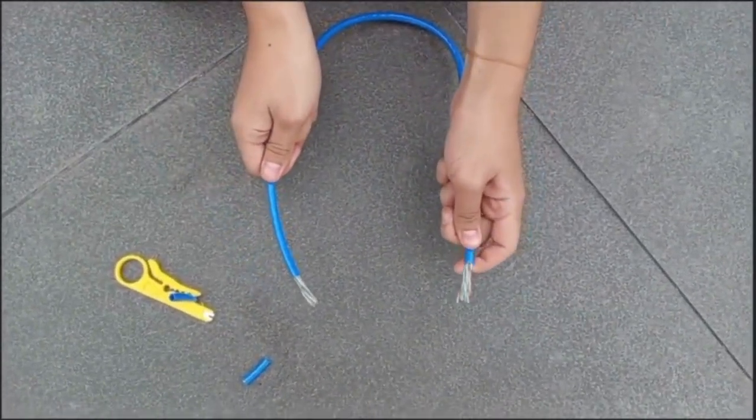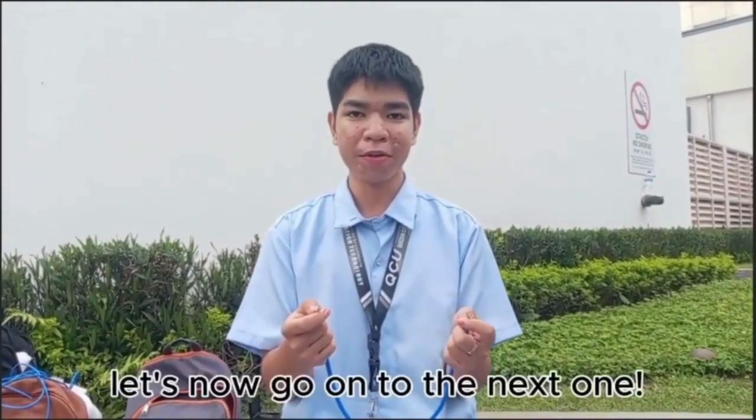With this step, let's now go on to the next one. And now, let us untwist and straighten this wire.